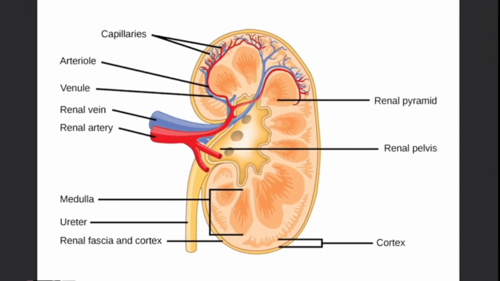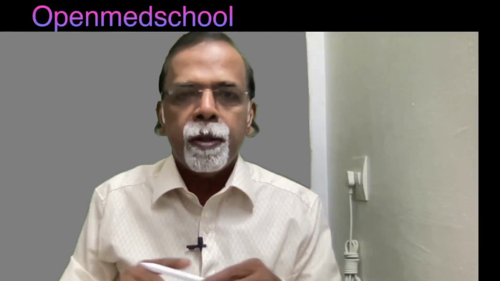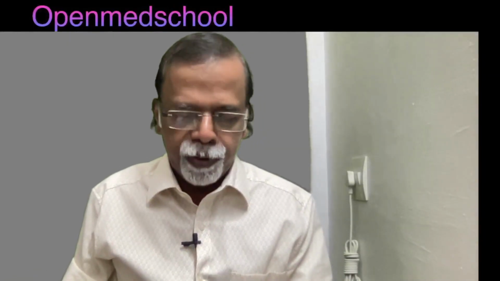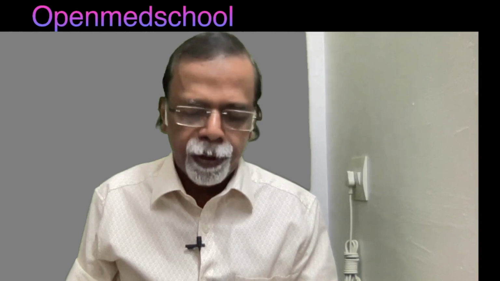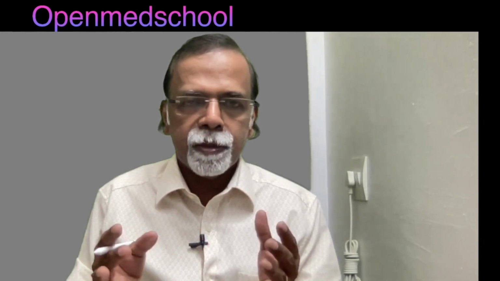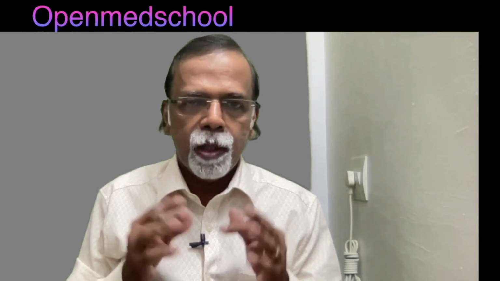So, we have learned about the functional anatomy of the kidney. Kidney consists of 3 layers: the renal capsule, perinephric fat, and renal fascia. Kidney has got 3 major internal structures: the cortex, medulla, and the pelvis.